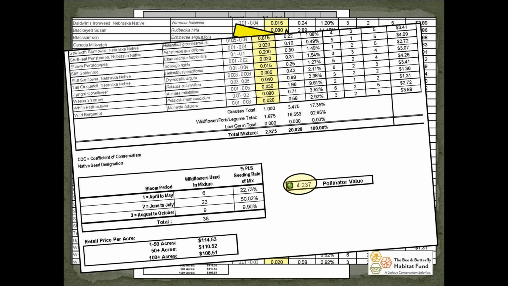If you built the back of your pollinator mixture on something like Black-Eyed Susan, that'd be a pretty darn low score. So those are really important factors that you need to have, and you're going to get those by talking about what your objectives are.